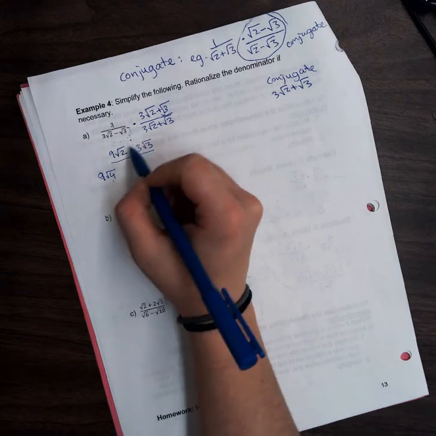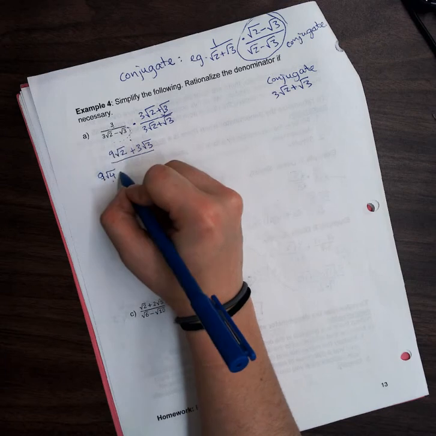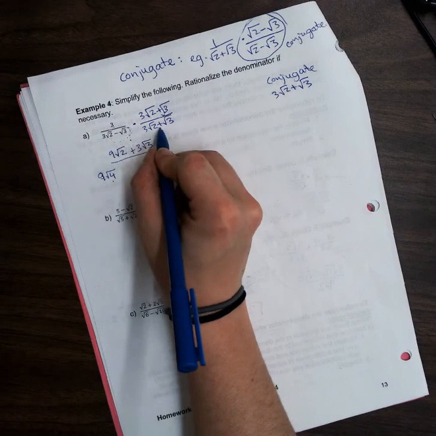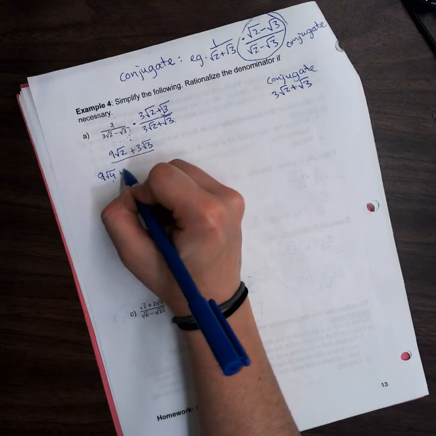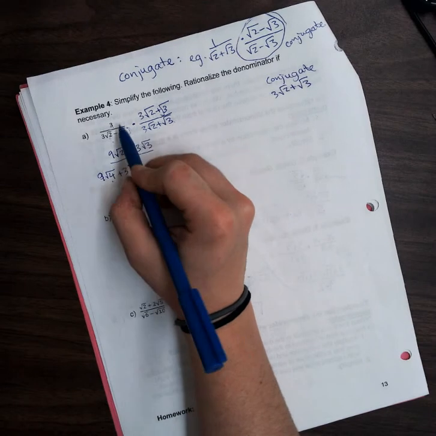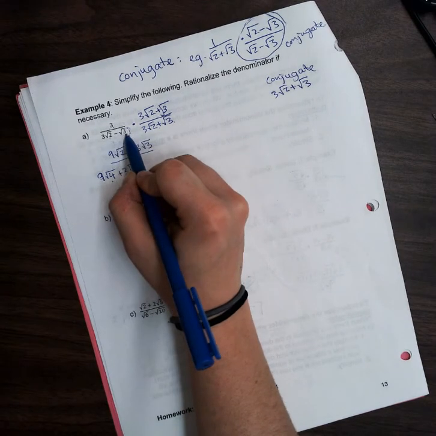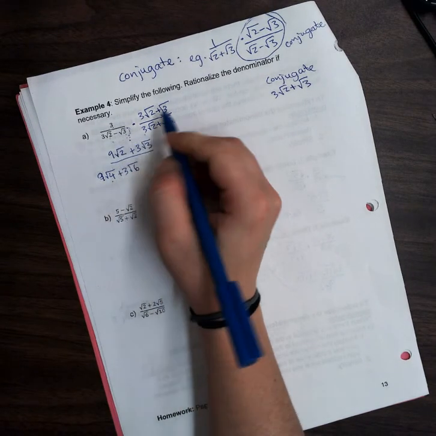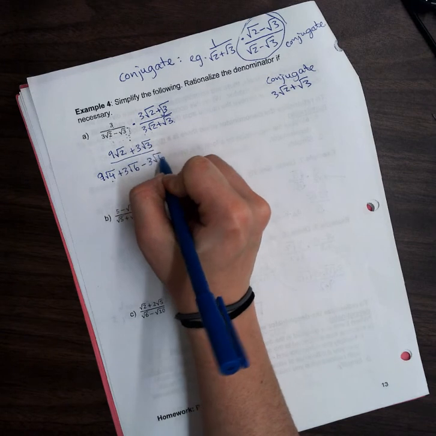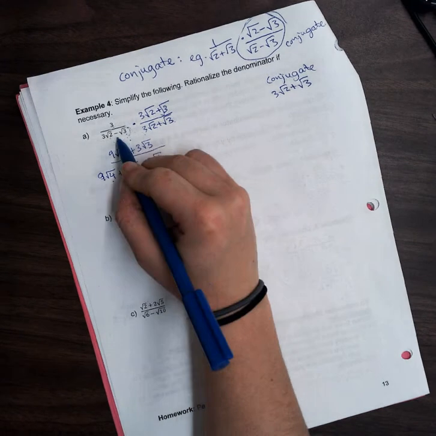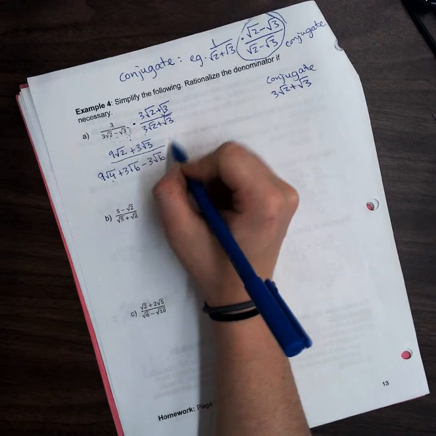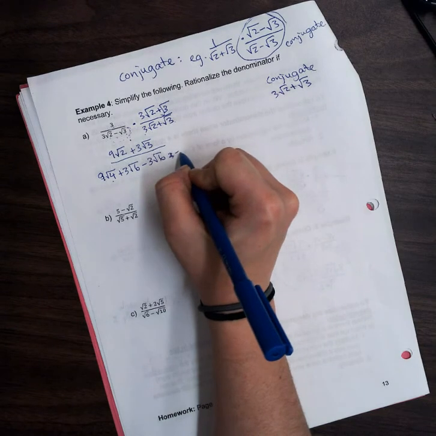Then we multiply the outsides. 3 root 2 times positive root 3, so plus 3 root 6. And we have the insides, negative root 3 times positive 3 root 2, so minus 3 root 6. And then last but not least, negative root 3 times positive root 3. So negative square root 9.